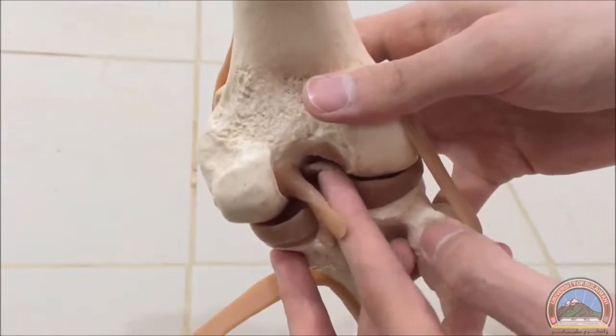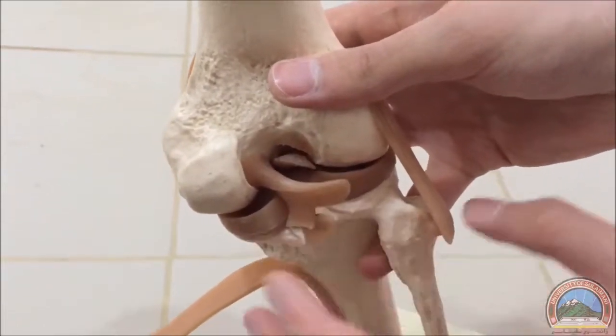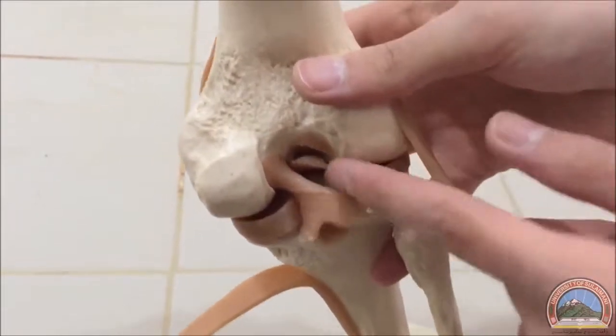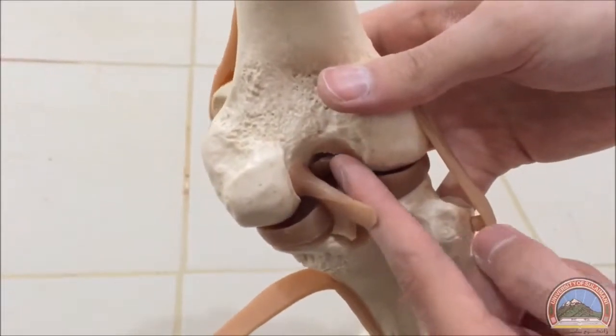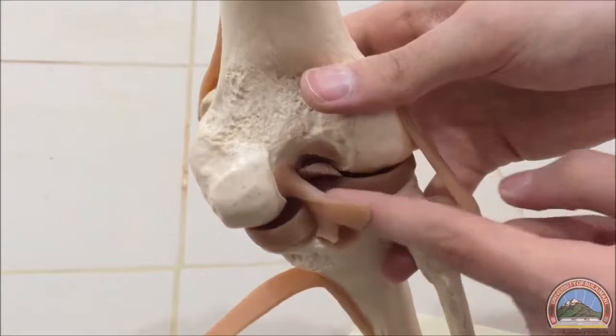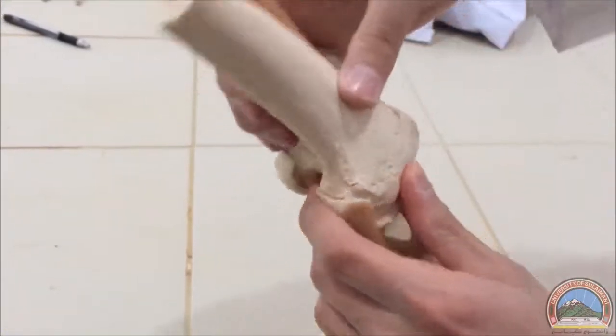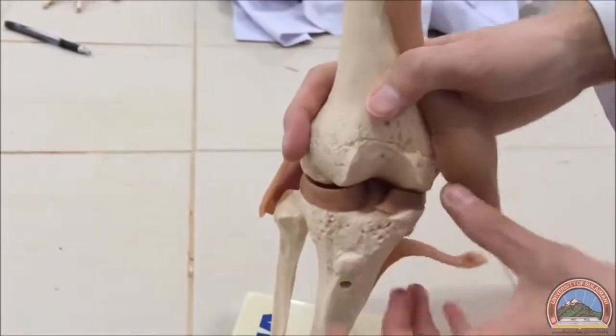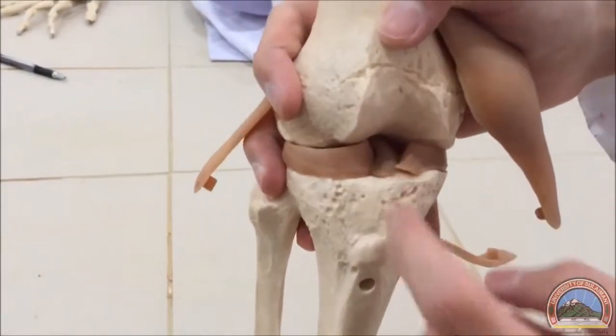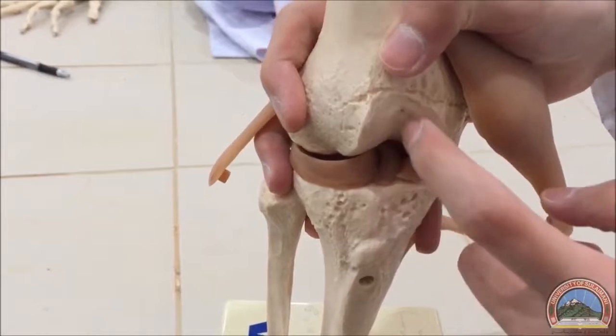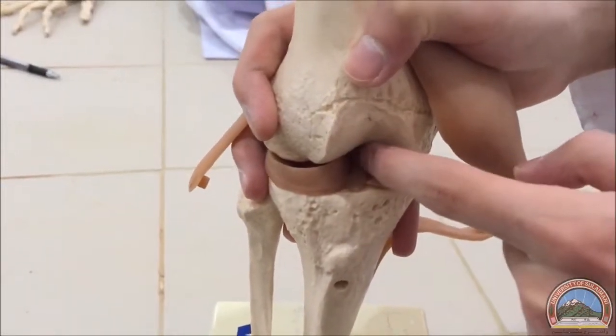Anterior cruciate ligament, ACL. It will attach to the lateral condyle of the femur. So the anterior cruciate ligament will go upwards, backwards, and laterally.